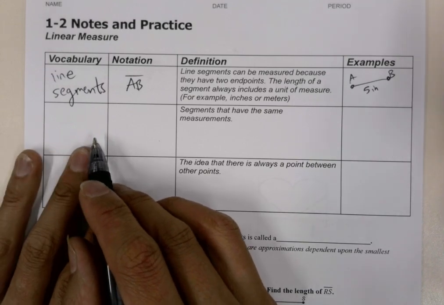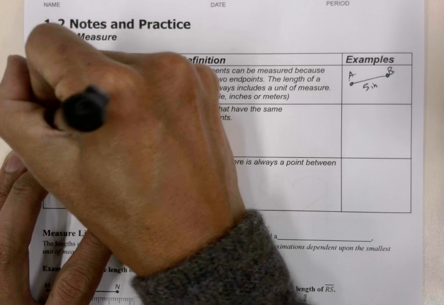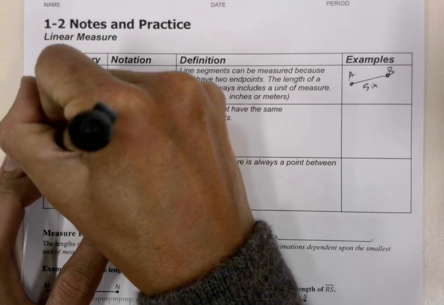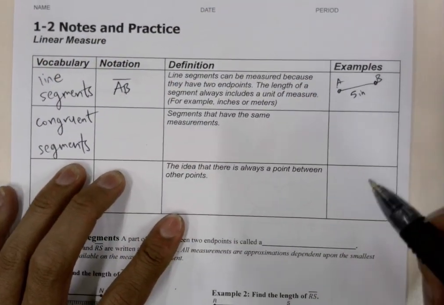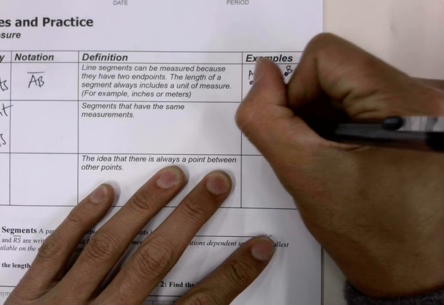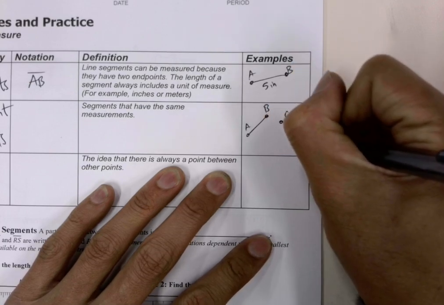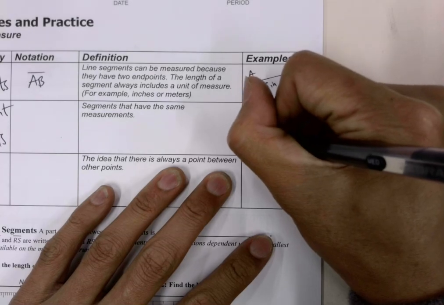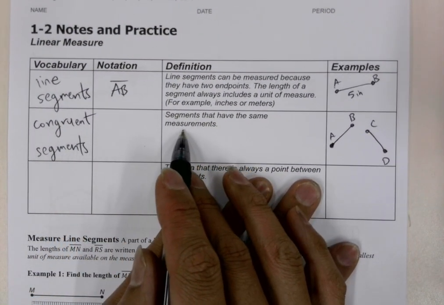The next vocabulary word are segments that have the same measure, and those are congruent segments. So congruent segments. And so we can state it like this. We can say A and B, then we can say C and D. Right. So how do we know if two segments are congruent? Well, it's because their measures are the same.